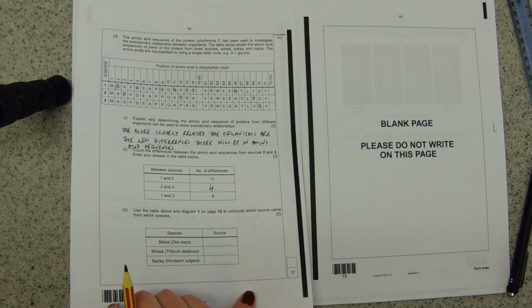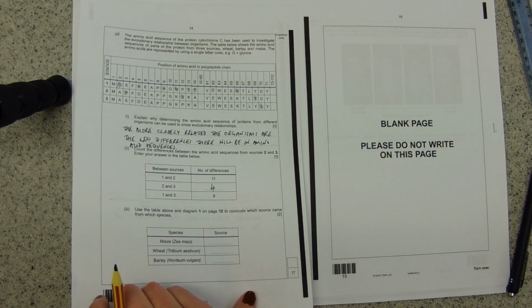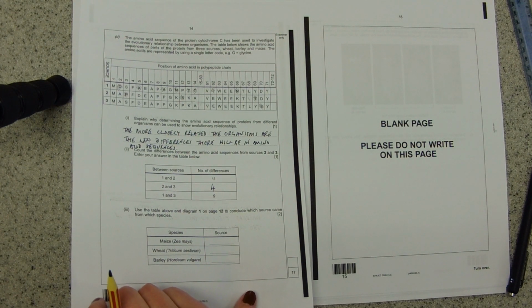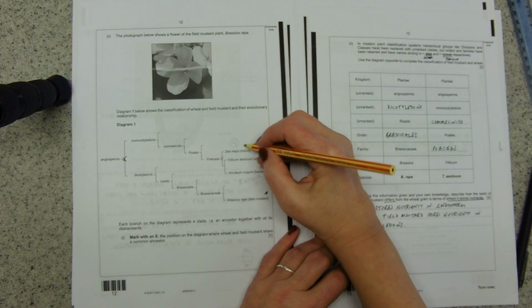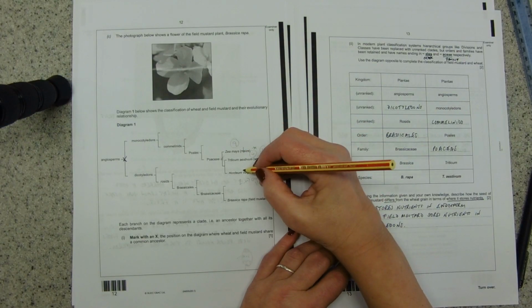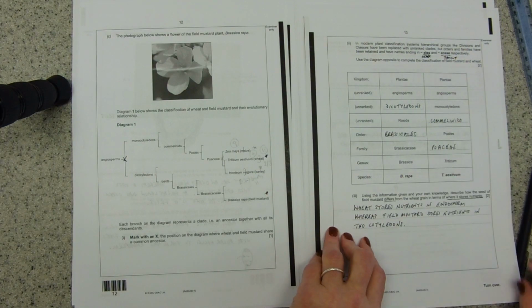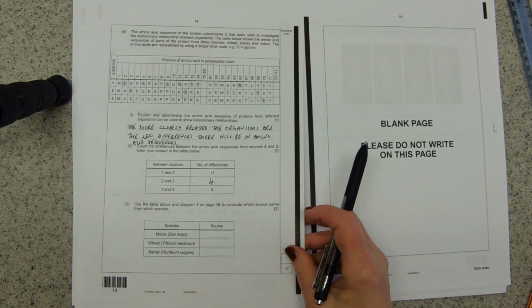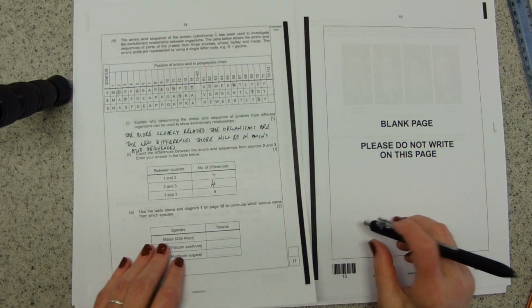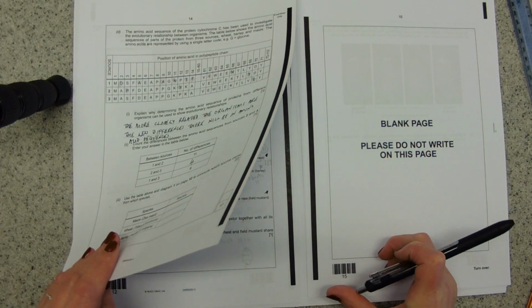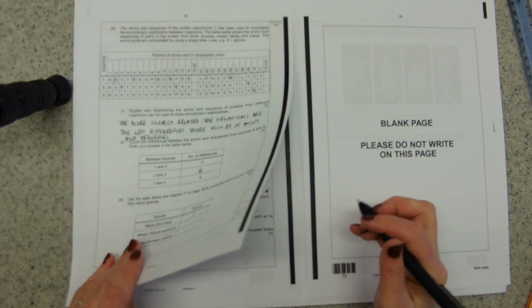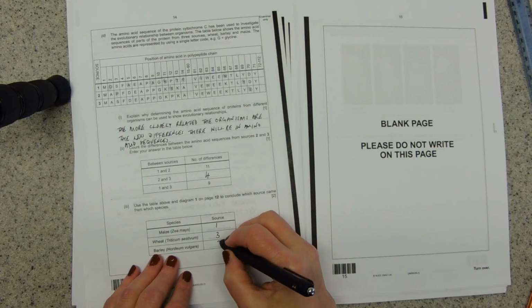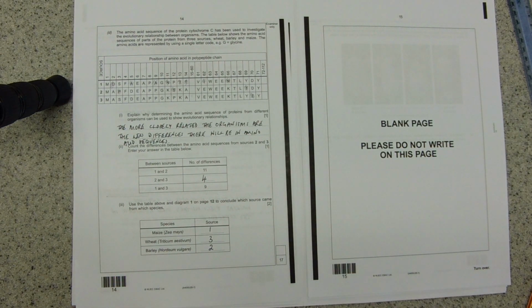1 and 3. 2 and 3, so that'll be 3. That'll be 1, and that'll be 2. Does that work? 1, 3, 2. Maize, 1. Wheat, 3. Barley, 2. Yay! Go me.